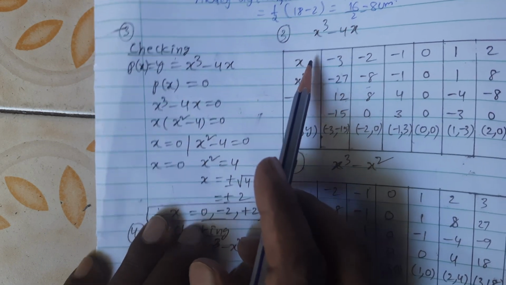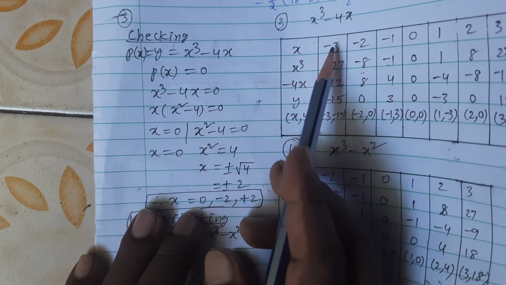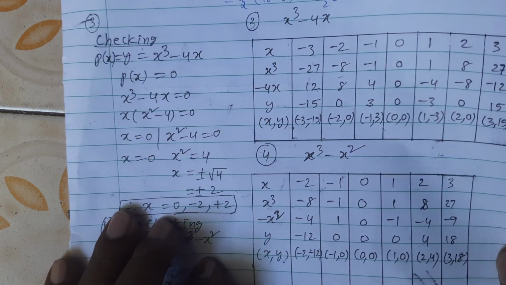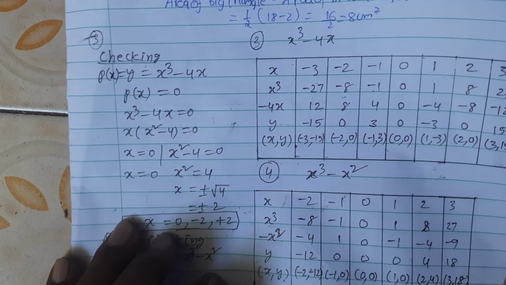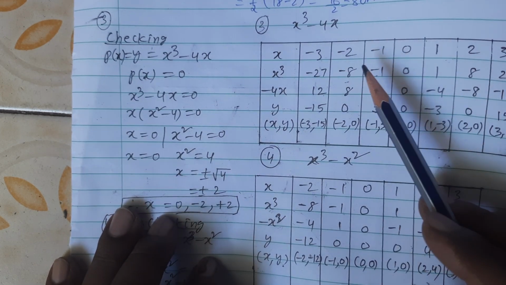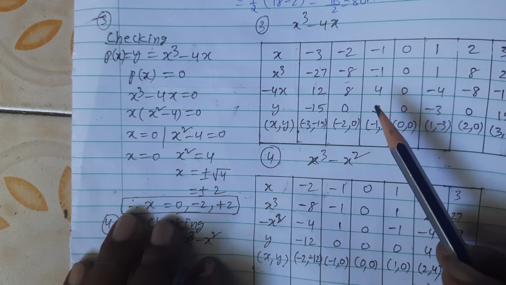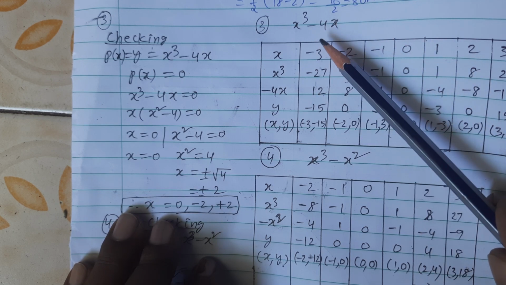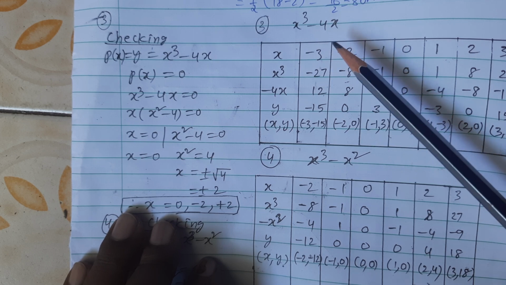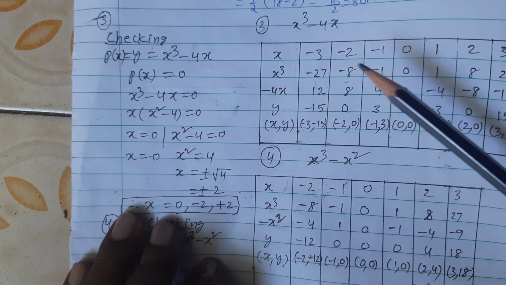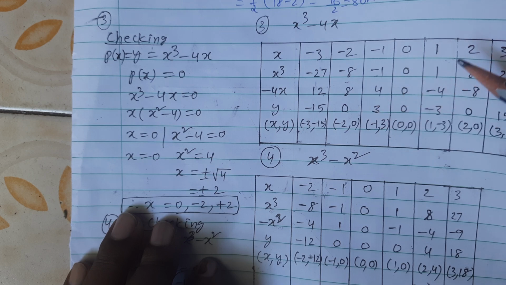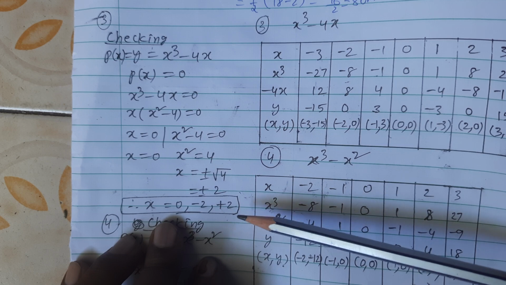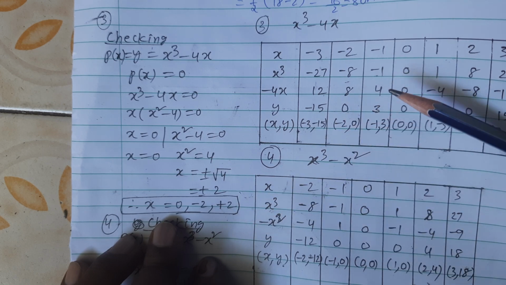Another, a cubic equation: x cube minus 4x. Its degree is 3, so that's why it has 3 zeros. The highest power is 3, that's why 3 zeros will come, that means 3 roots will be obtained. First, to draw the coordinate table, we need to check first. Then you will get the values, so that you can draw the table very easily.